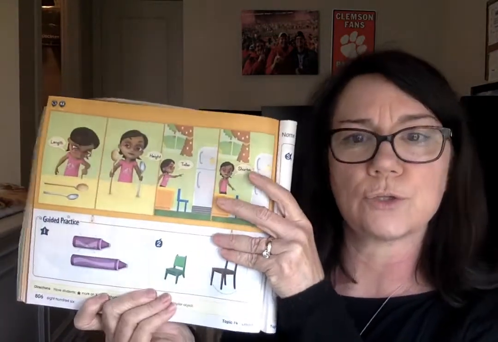We would be using our Unifix cubes to do this page if we were at school, but we don't have those. If you have some at home, use your Unifix cubes and put 4 together and compare it to a pencil and a crayon and see if it's longer or shorter. You're going to flip over to the next page, and this will be a little bit easier because they're giving us our comparisons right here.